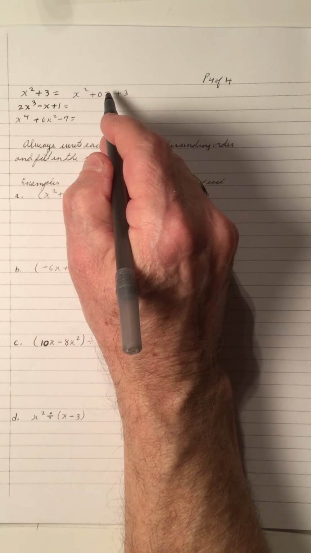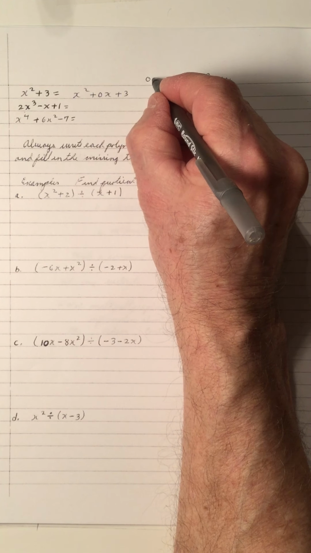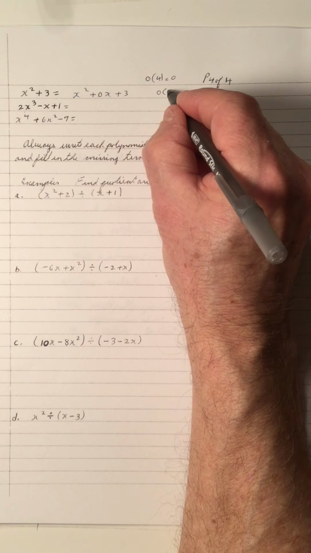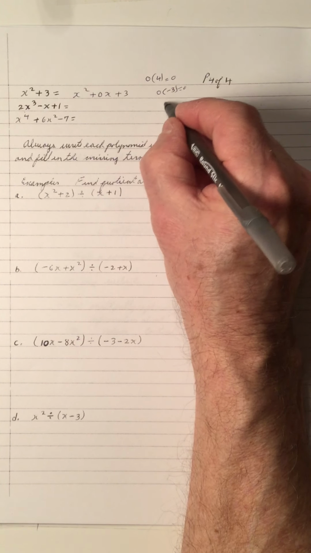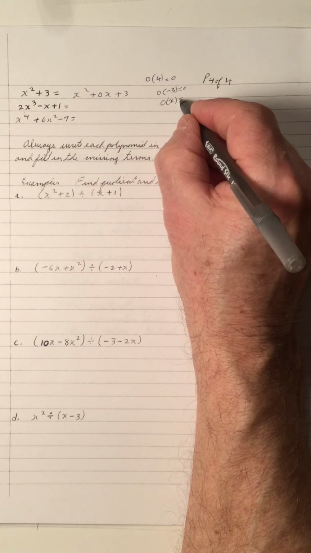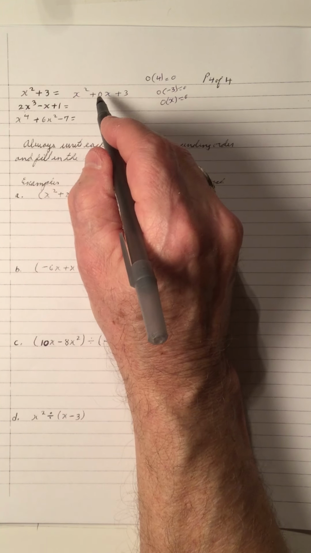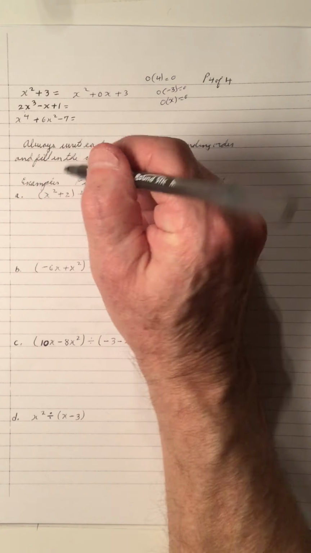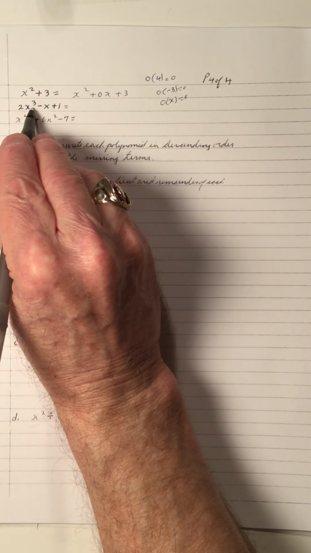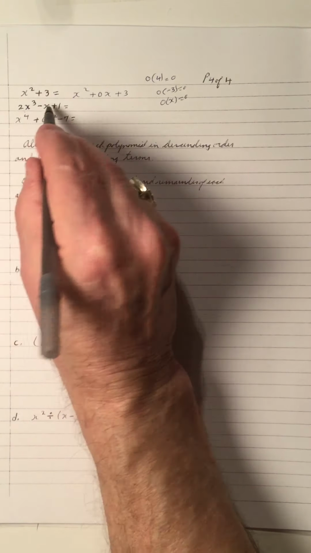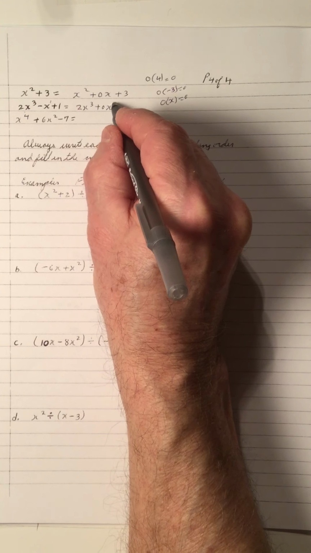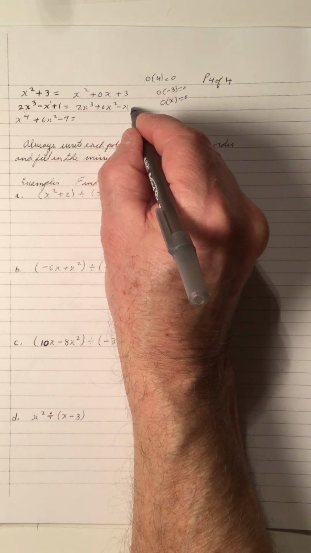0 times x is 0. So 0 times 4 is 0, and 0 times negative 3 is 0. So when a term is missing, putting a 0 as the numerical coefficient makes the term 0. I've got an x cubed, an x, and a constant, but my x squared term is missing, so it's 2x cubed plus 0x squared minus x plus 1.